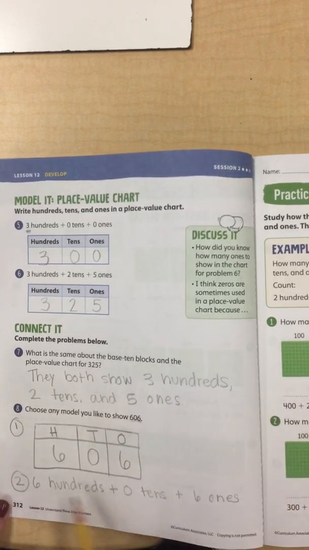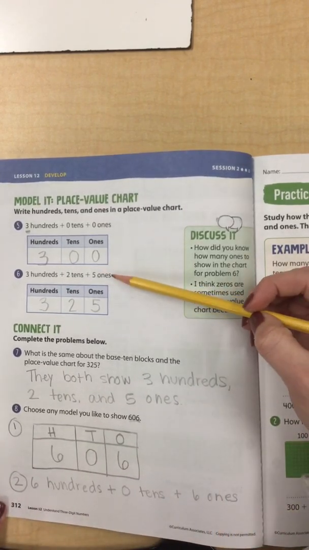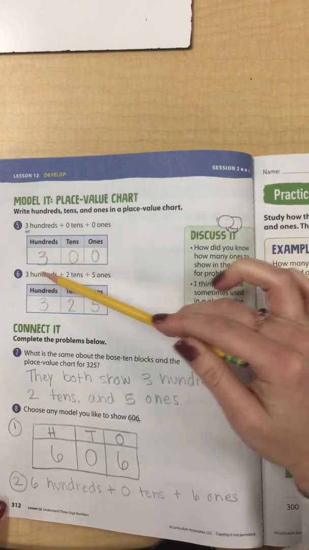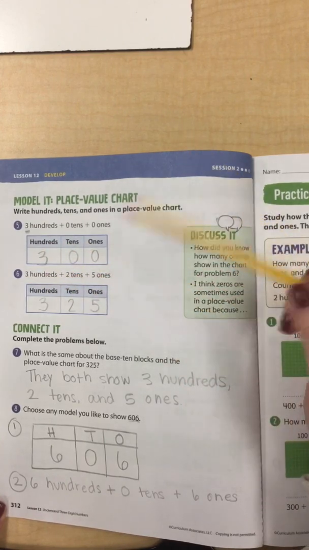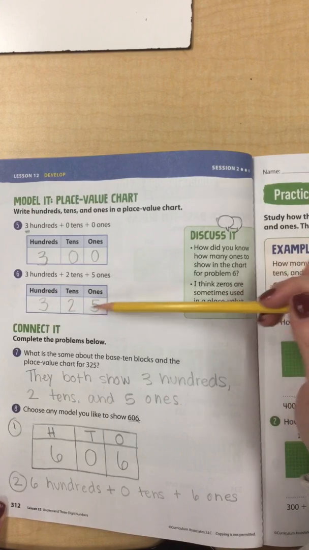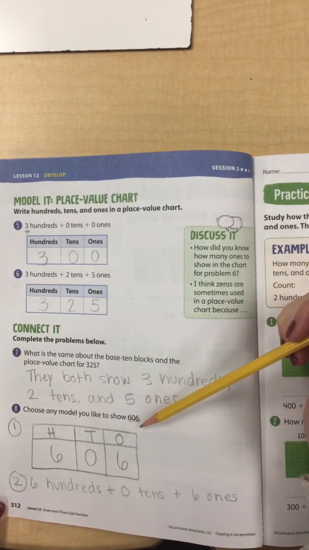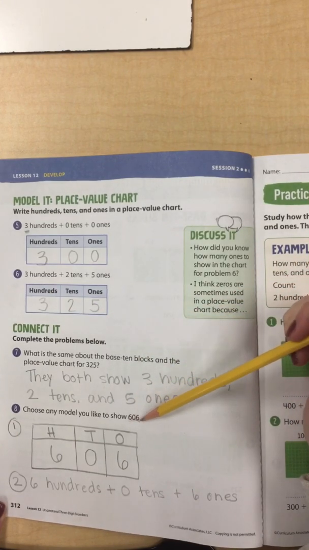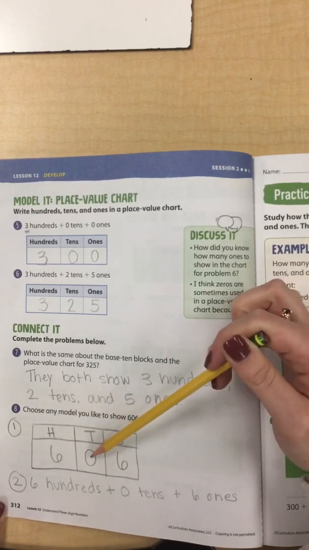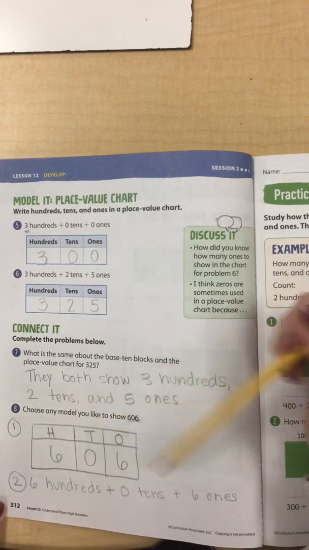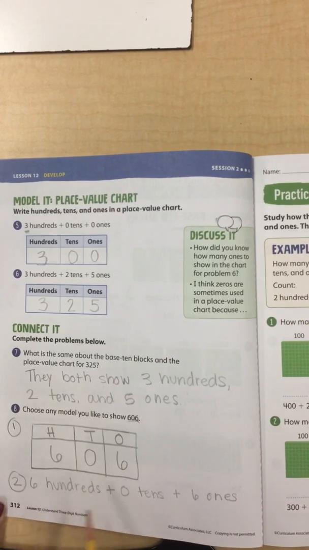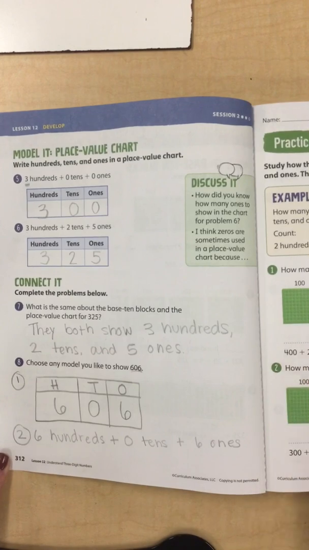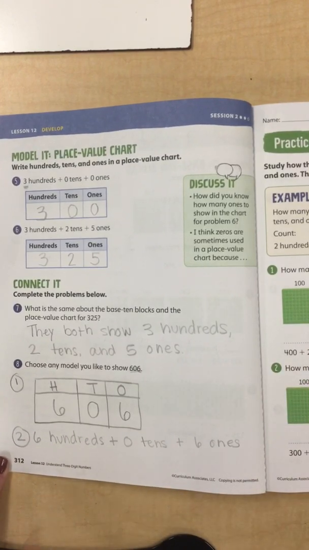So this one down here is the same one that we learned about up top, that they gave us. The 300s plus 2 10s plus 5 1s is the same thing as saying 325. So it's showing how can you model 606? Well, I put the 6 in the hundreds, the 0 in the tens, the 6 in the ones, or I can write it as 600s plus 0 tens plus 6 ones. Oops, sorry friends, you couldn't see that. So that's what I wrote there, 600s plus 0 tens plus 6 ones.